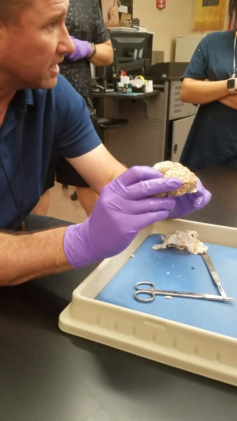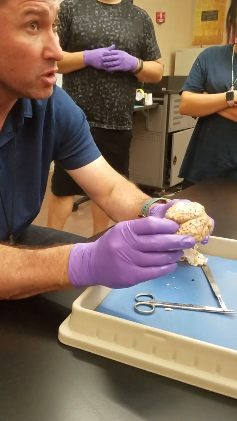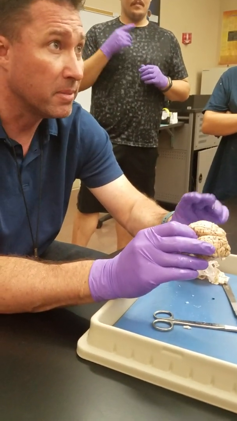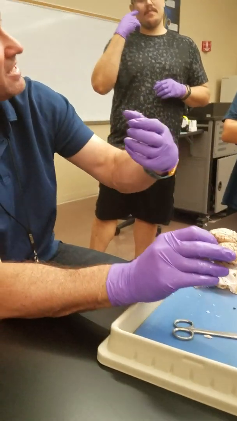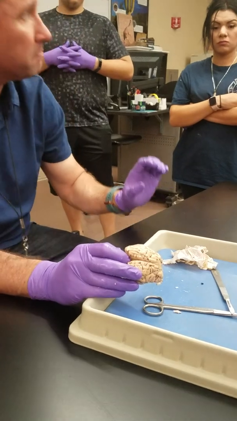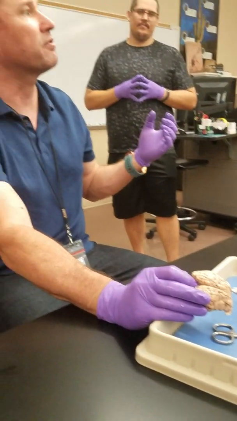So the brain is free floating in the skull, at least for humans. Other brains aren't free floating, like for example, bighorn sheep. A bighorn sheep's brain is directly attached to the skull, doesn't move at all. So bighorn sheep can bash their heads together. Our brains are free floating.